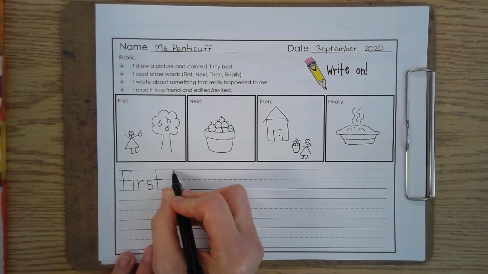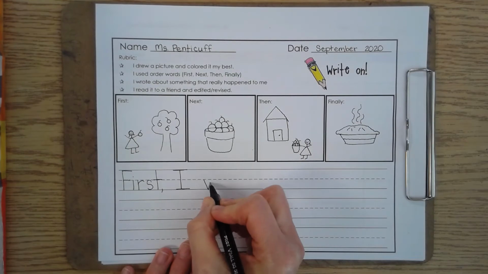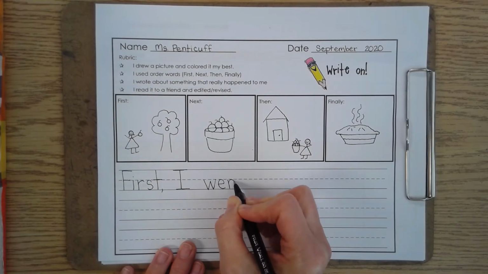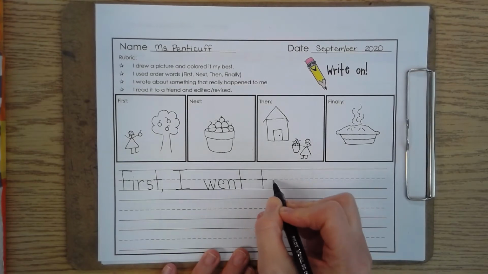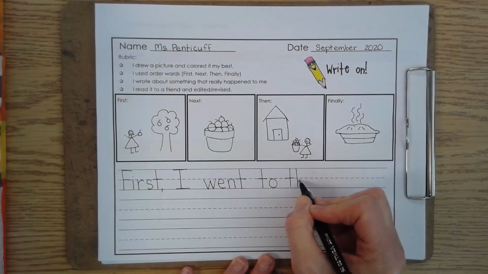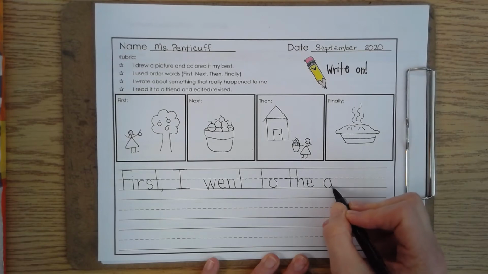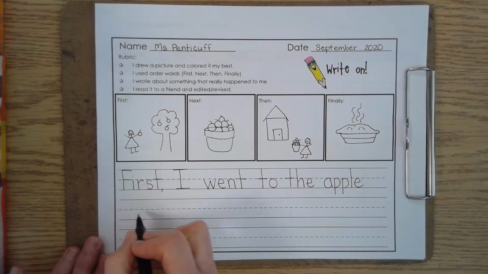First, I, capital I, went, W-E-N-T, to, T-O, the, T-H-E, apple, A-P-P-L-E, and orchard. I didn't call this an orchard before, but that's what I'm going to write.